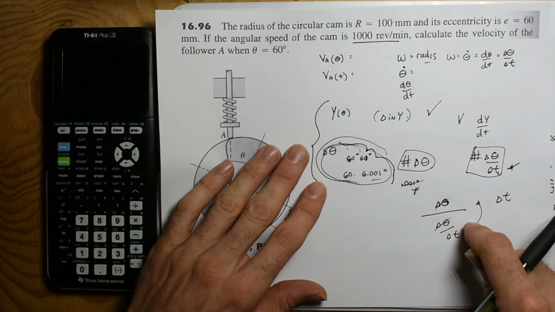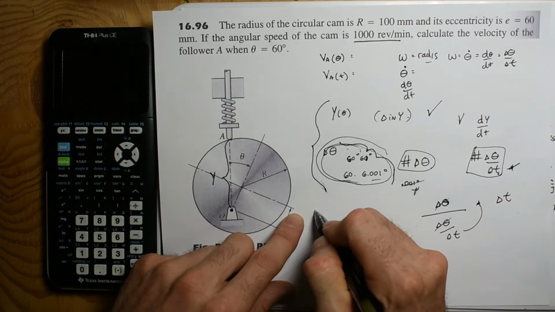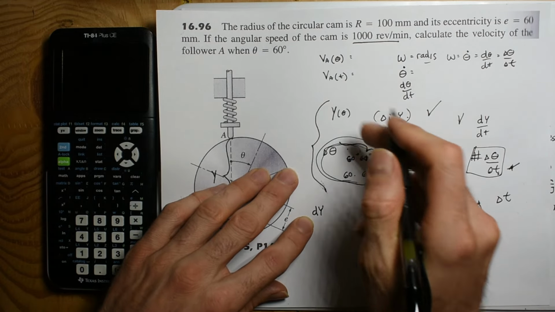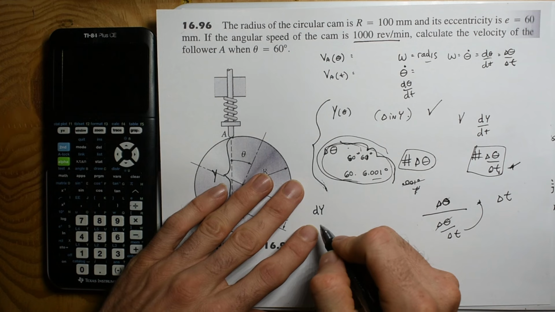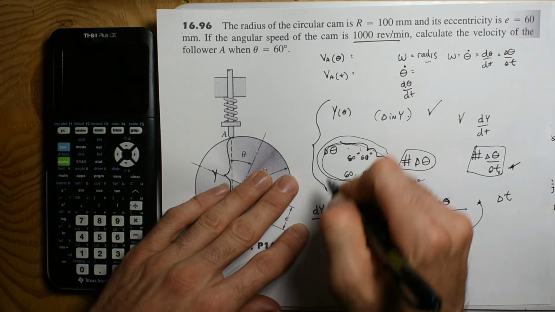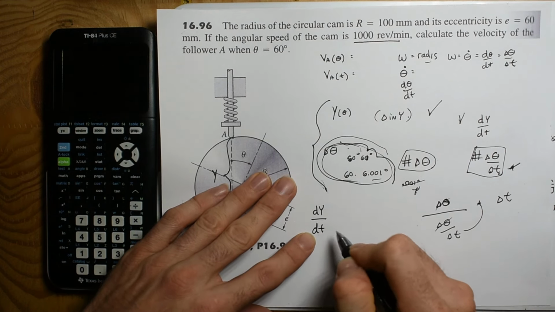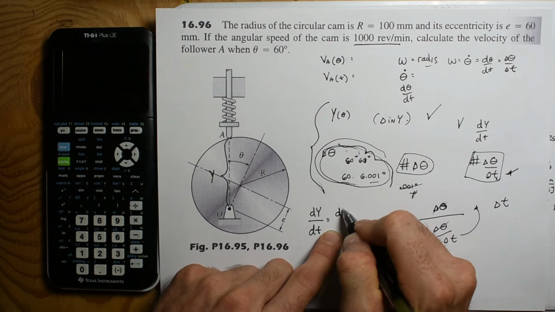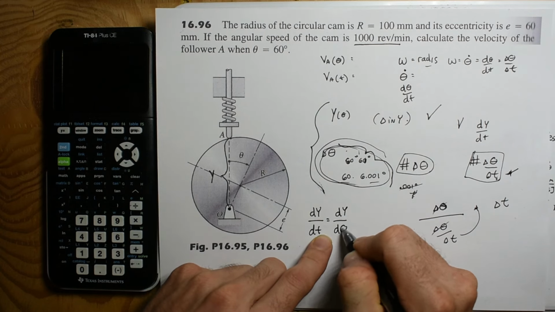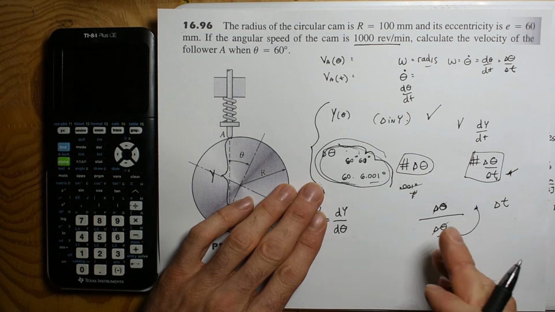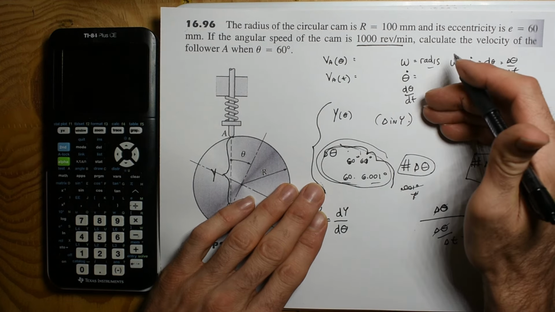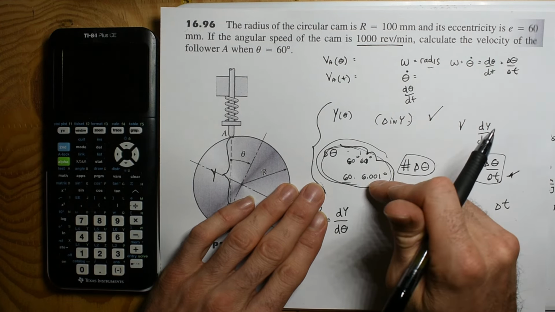But this is synonymous. What we did right here is synonymous to the chain rule. Because we know the change in y. We figured that out using the geometry from part 3. But we want to know change in y, change in time. We didn't know that, but we did know change in y, and then we knew the change in the angle. So if we stack them like this, it's just like, well, we never did that, right? We never took the change in y and just divided it by the change in angle.